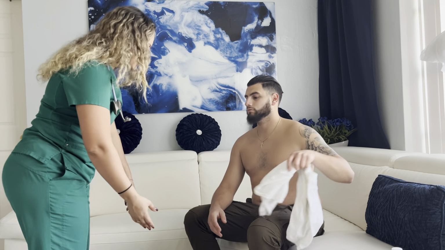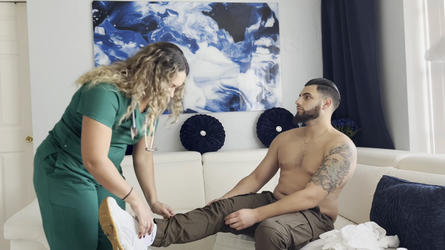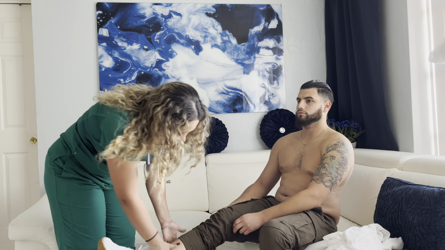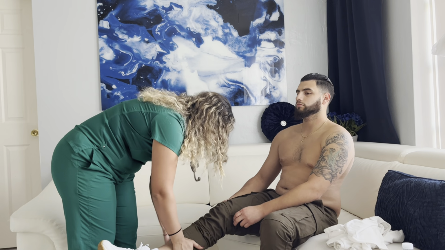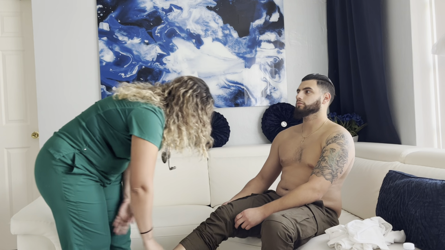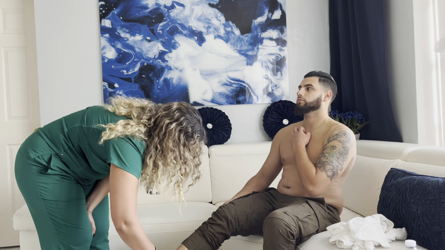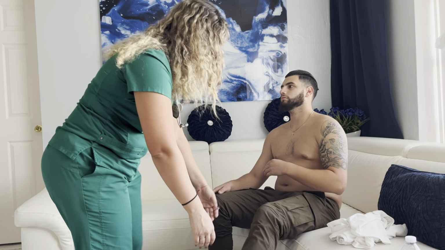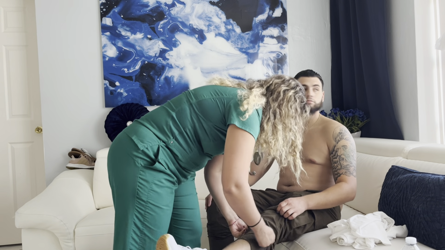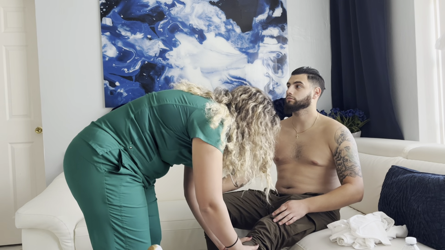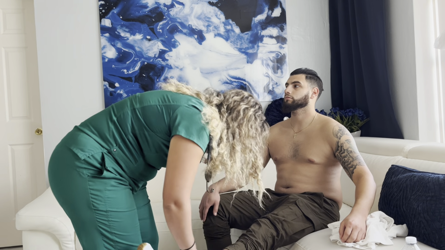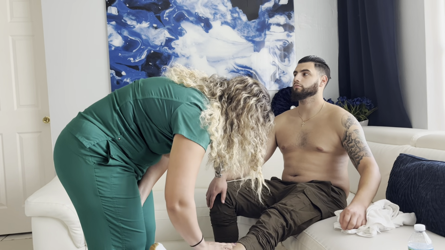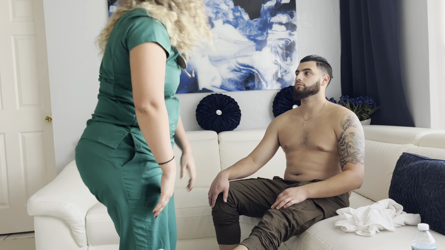So let me see your leg, please. Okay, there is normal distribution of the hair. There are no lesions. I don't see any bumps, any lumps. I press the skin down to check if there's any edema. I don't see any edema in your legs. Let me check the other leg, please. I'm going to do the same thing. There are no bumps, there are no lumps. There are no scars. I press the skin down to check for edema. There is no edema. Perfect.